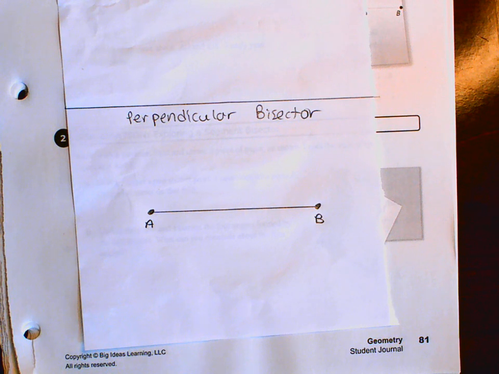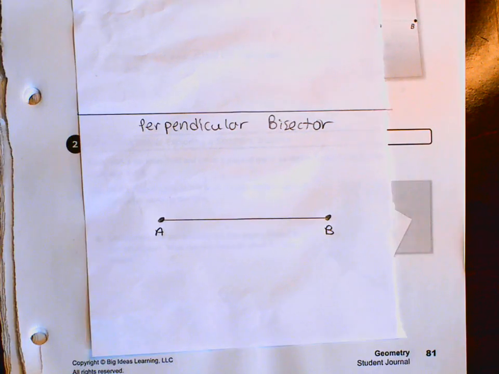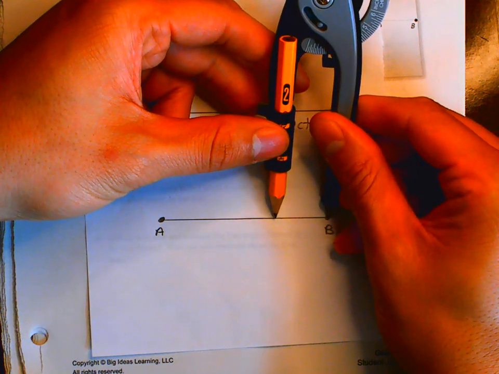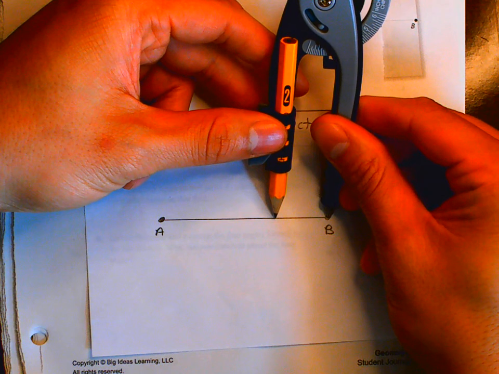Okay, so here's what you're going to do. And guys, there are tons of videos on how to do a perpendicular bisector. This one's mine. If you need additional ones, I'm pretty sure there's tons that you can find on YouTube. For the perpendicular bisector, you're going to need your compass. When you are using your compass, you need to make sure that you open it to a distance that is at least a little bit more than halfway.